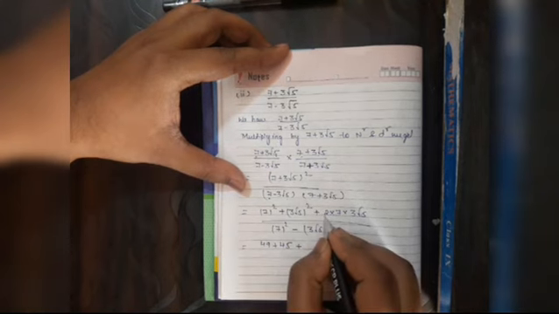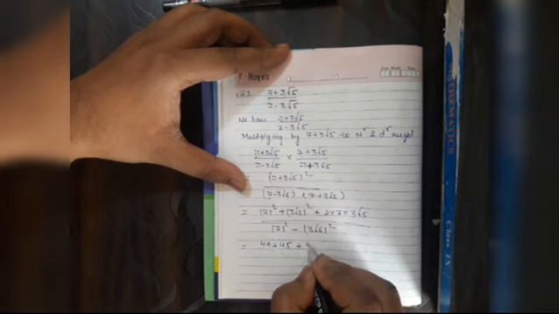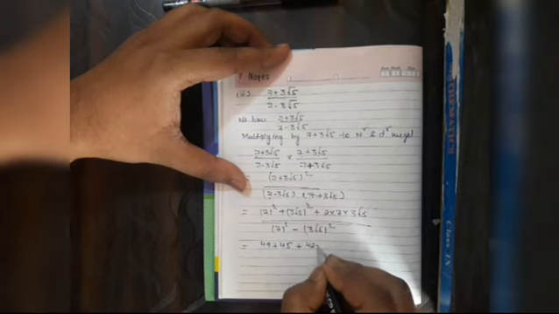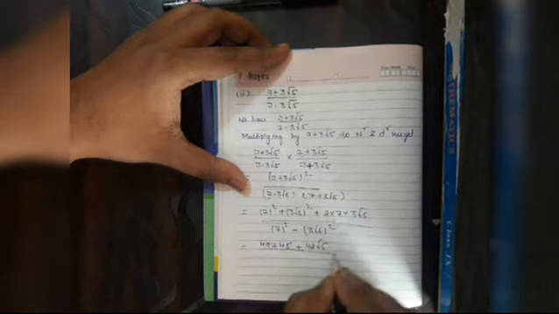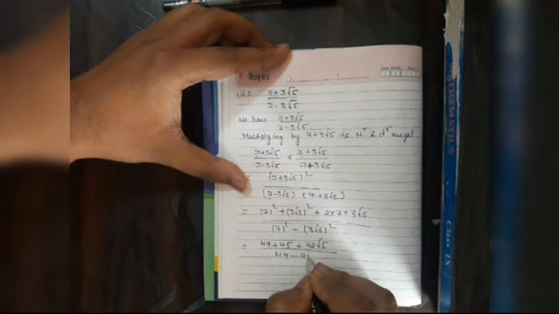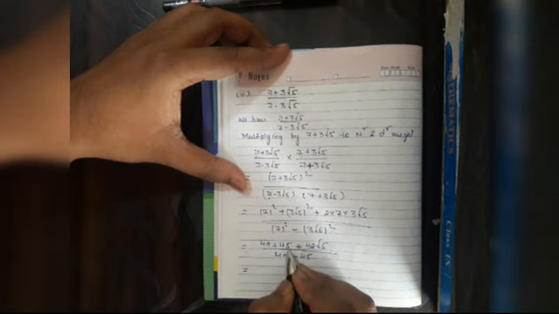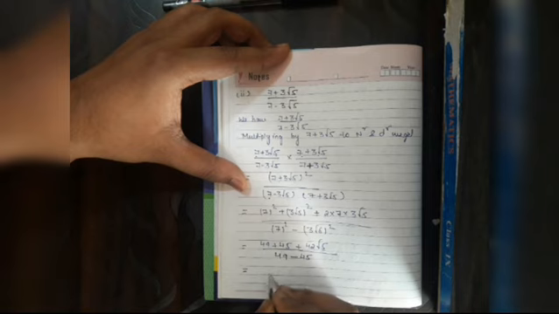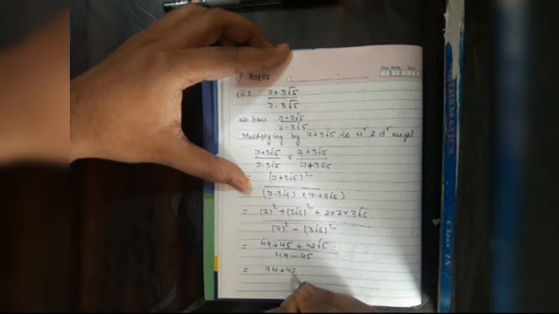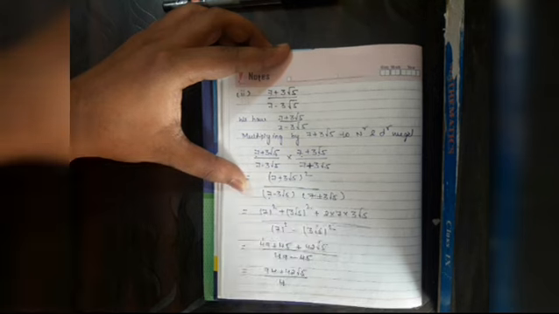And plus 7 2s are 14, 14 3s are 42 root 5, upon 49 minus 45. So 49 plus 5 becomes 14, and the numerator is 9 plus 42 root 5, and the difference is 4.